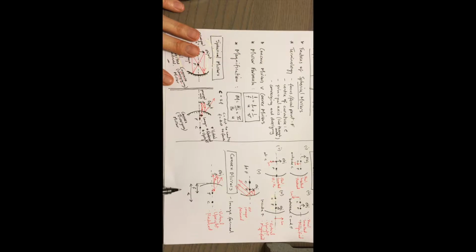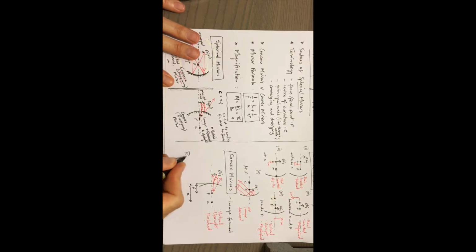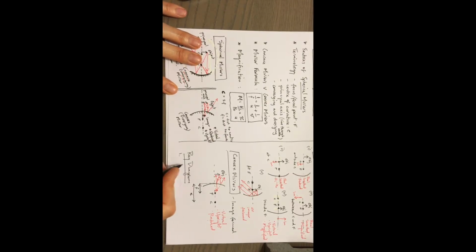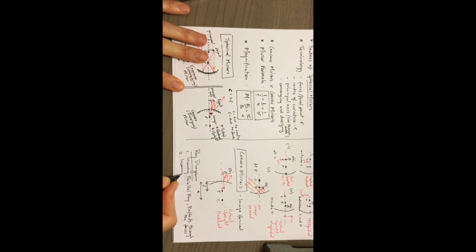So the last point I'm going to make here, just to end this off, is that when drawing ray diagrams, the two important rays that I would suggest using are the incoming parallel ray that reflects through the focus, and the other one is the incoming ray passing through the focus and reflecting parallel to the principal axis, of course. That's easy to remember and apply for concave mirrors.